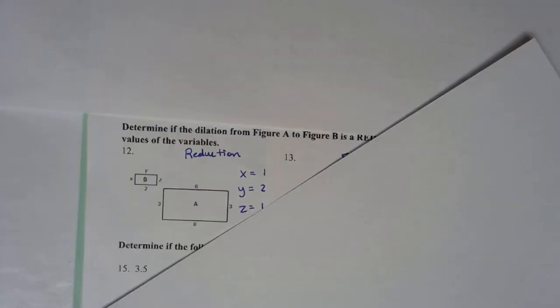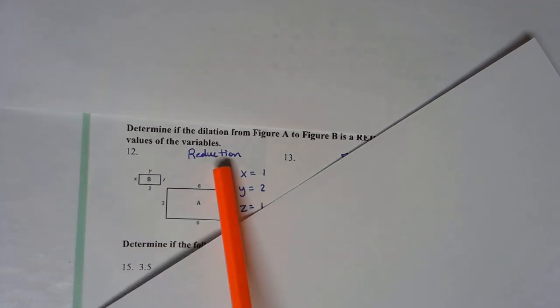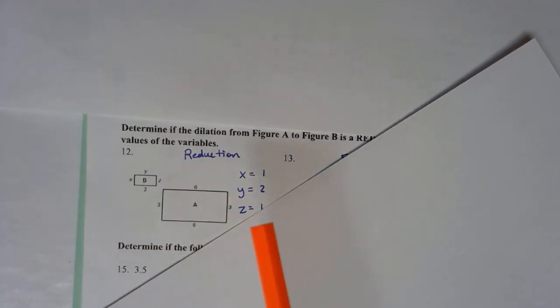All right, so for number 12, we were told to first determine whether going from object A to object B is an enlargement or a reduction, and then solve for x, y, and z. As we see, from A to B, it's pretty clear we're getting smaller. So that's going to be a reduction.